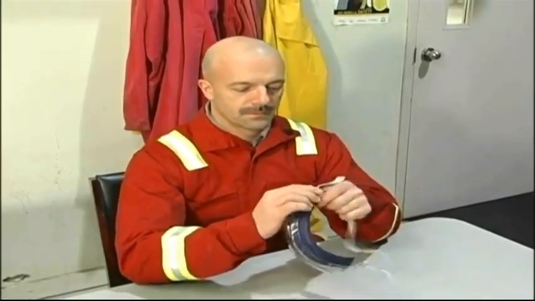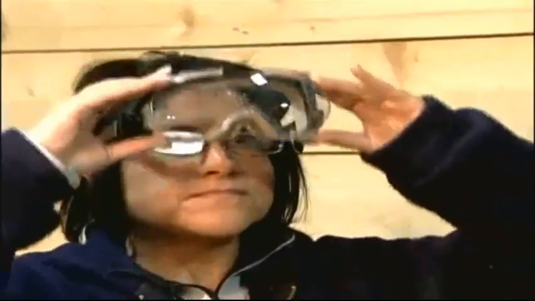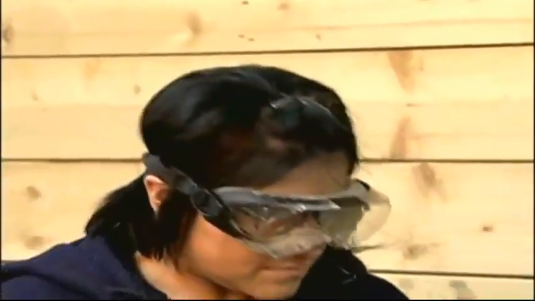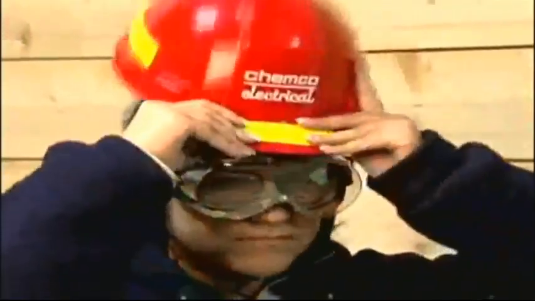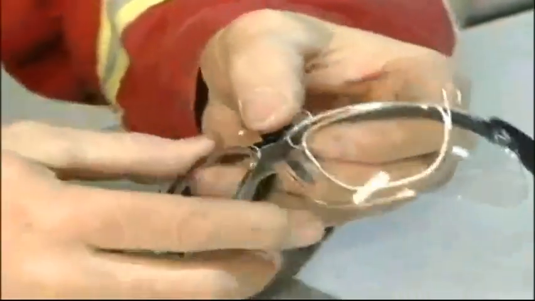To be effective, eye protection must be properly selected and fitted. Regular prescription glasses are not enough protection on a work site. You must wear properly designed safety glasses over them. As an alternative, prescription lens inserts are available. Ask your supervisor.